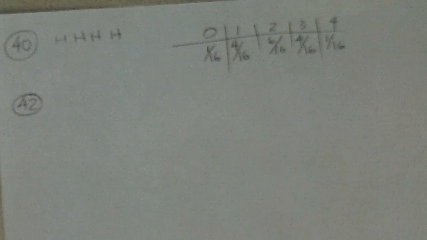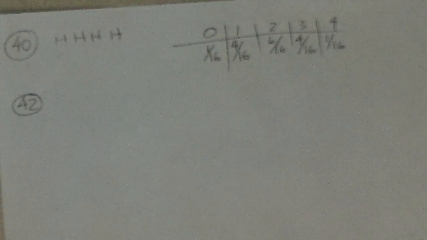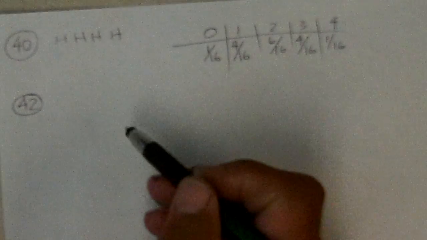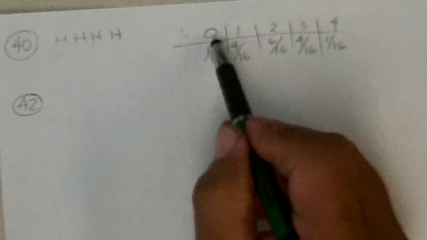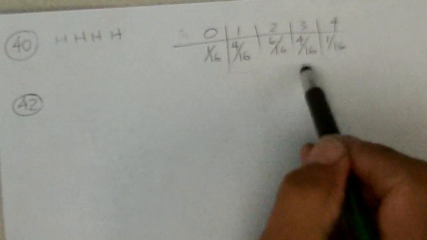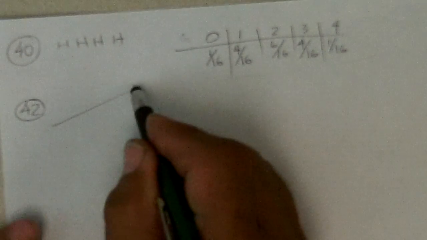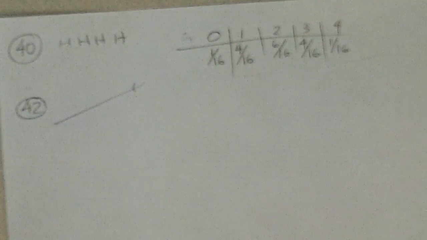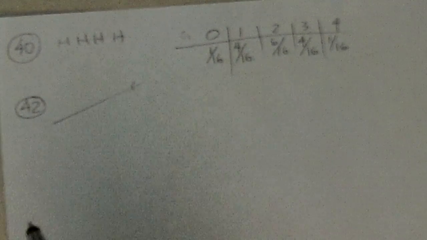Now 42. The number of girls in families with 4 children. Okay, that's same as number of heads when tossing 4 coins. So this could be 0 girls, 1 girl, 2 girls, 3 girls, 4 girls, and it'd be the same distribution. So you can be heads, or girls, or boys, or tails, and that would be same distribution.